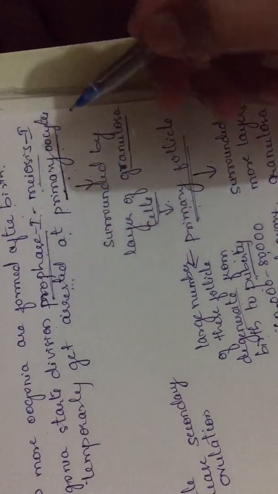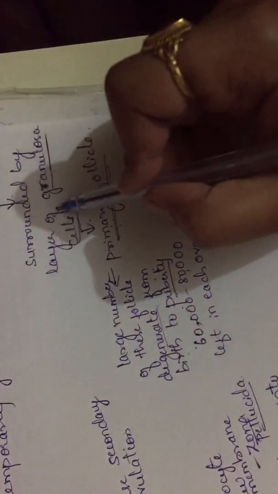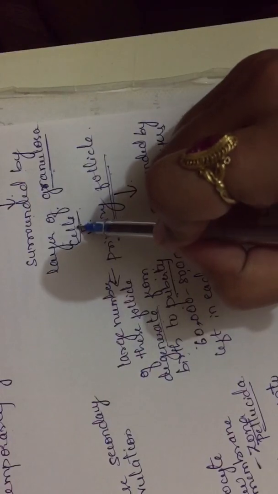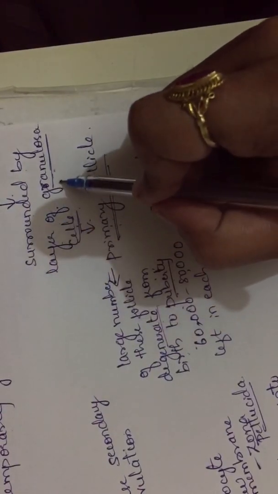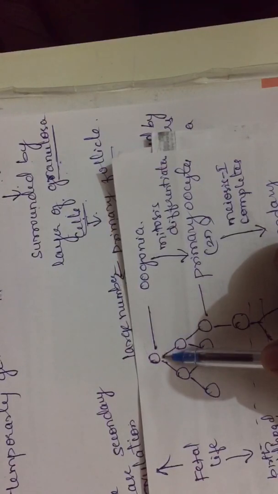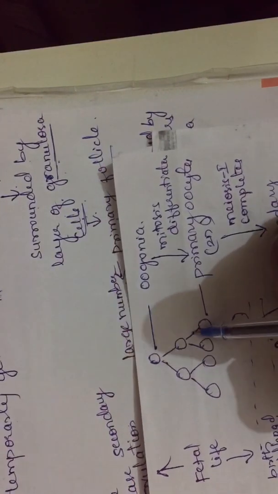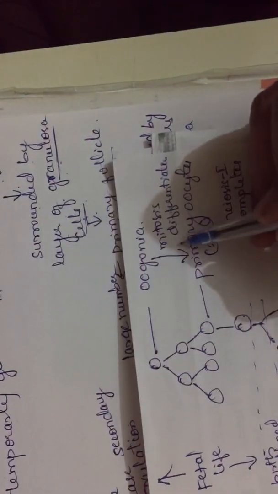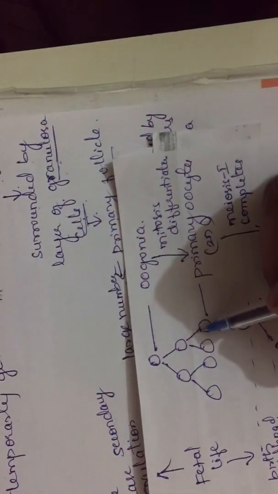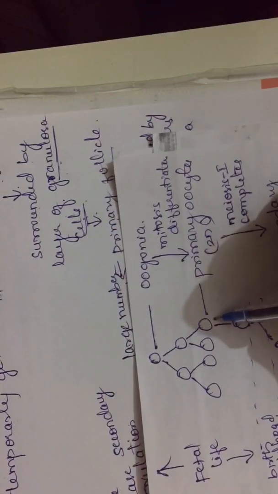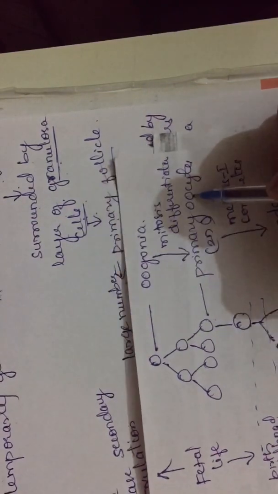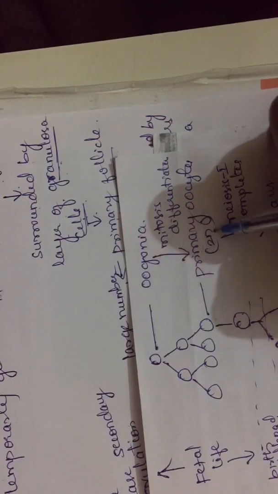Now these primary oocytes are surrounded by a layer of granulosa cells. If I show you here something like this, these are the oogonia. Oogonia first divide by mitosis to increase the number. How many? That is in millions, as we have said earlier. Now after these oogonia have been formed, they start meiosis 1 and are arrested at that stage, and that we call the primary oocyte. That primary oocyte is diploid, right?